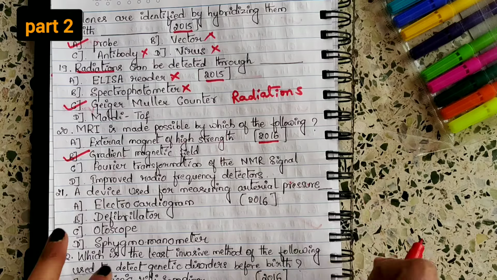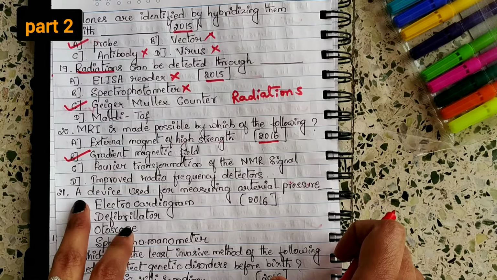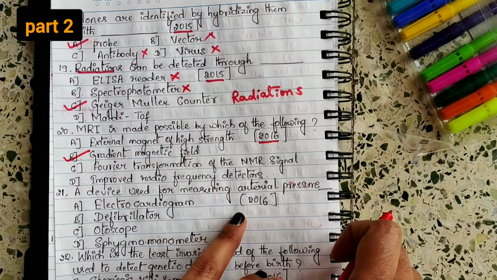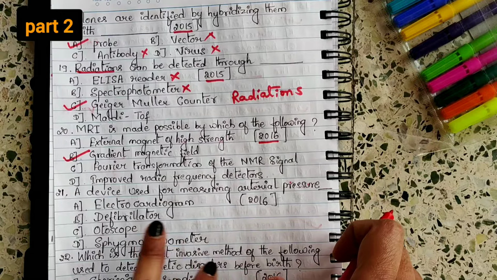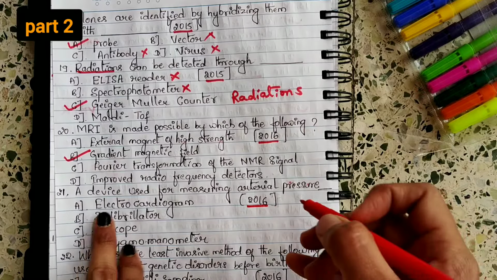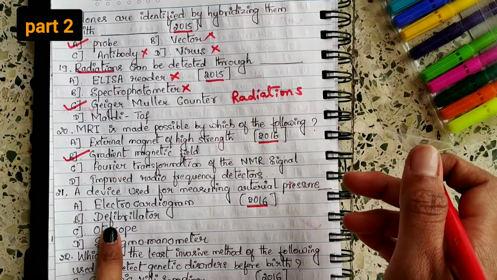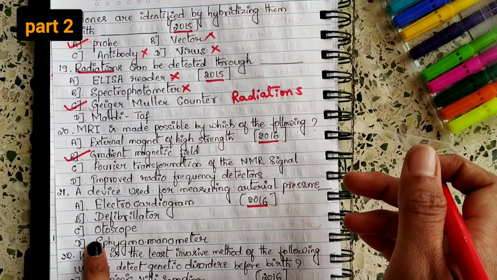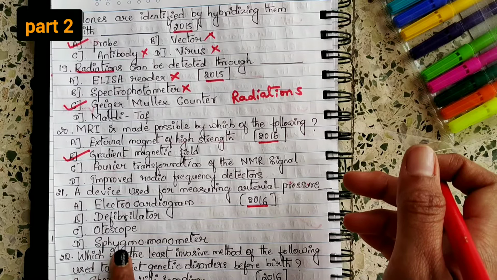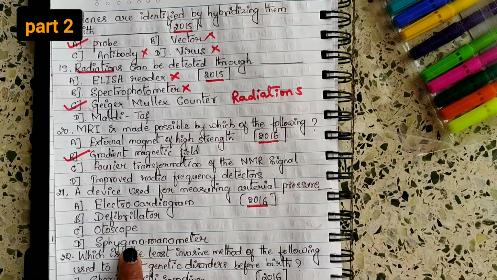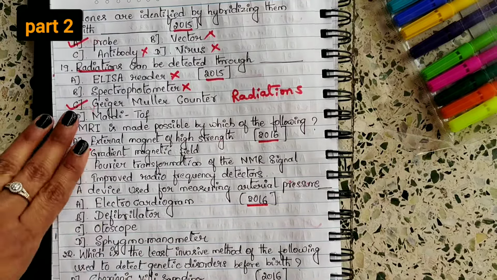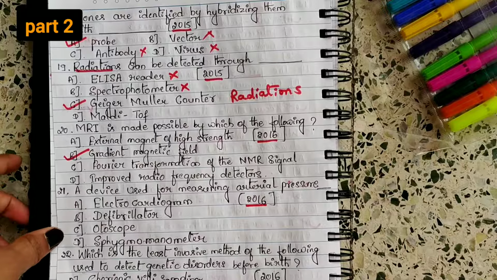Now let us move on to the next one, 21st one. A device used for measuring arterial pressure, which is asked in the year 2016. Option A, electrocardiogram. Option B, defibrillator. Option C, otoscope. Option D, sphygmomanometer. Okay, so to solve this, let us know what these are.